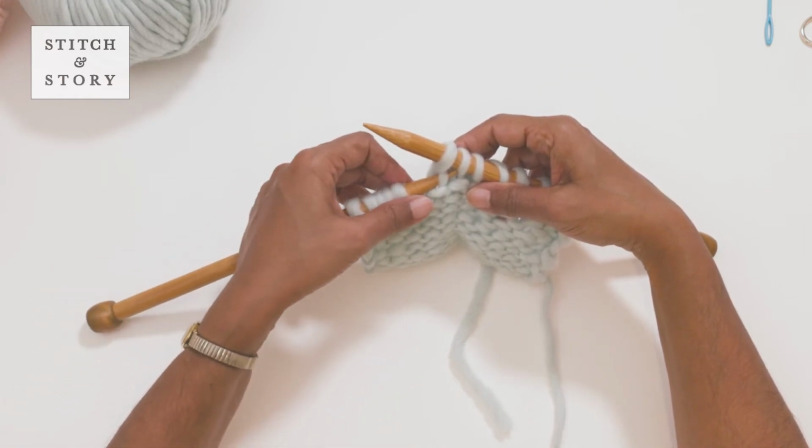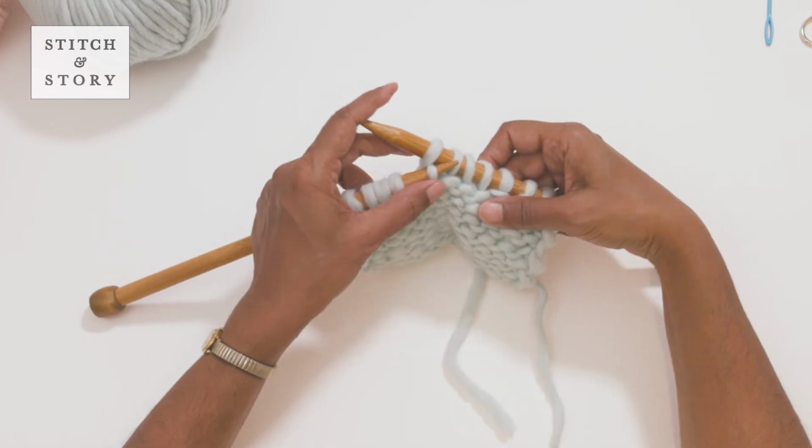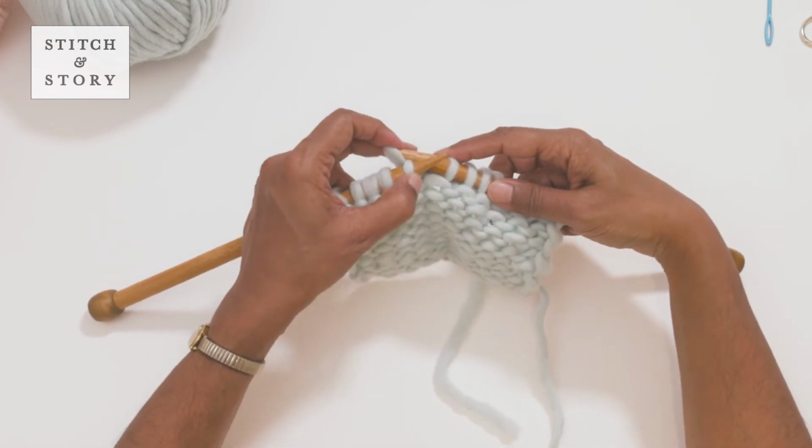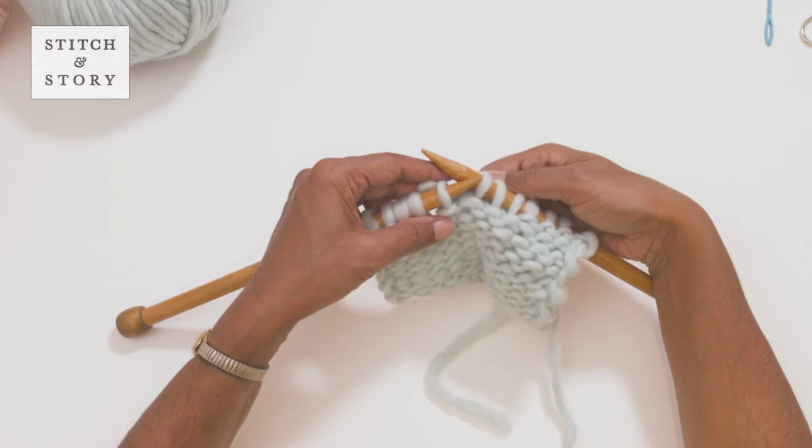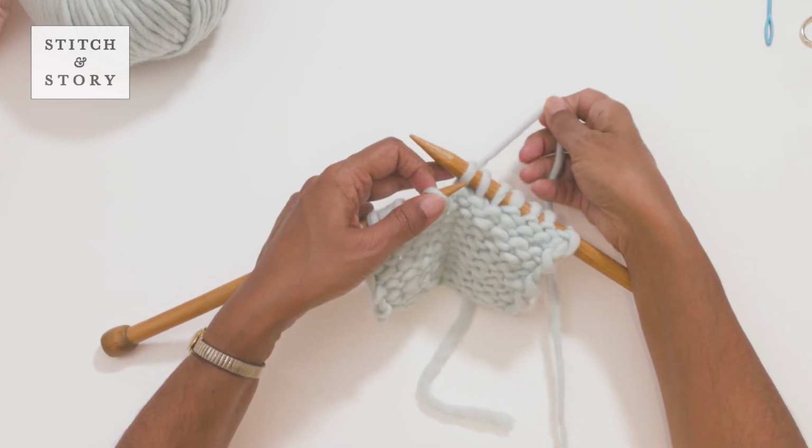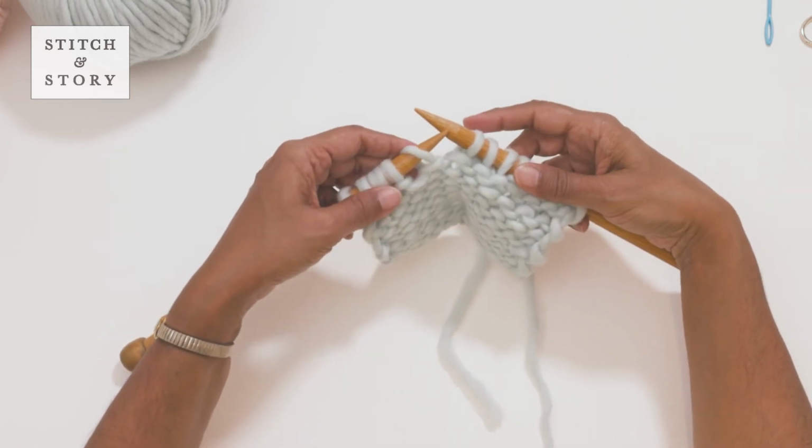Slip this stitch onto your left hand needle and release it from your right hand needle. Gently pull the working yarn. Repeat these steps as many times as needed.